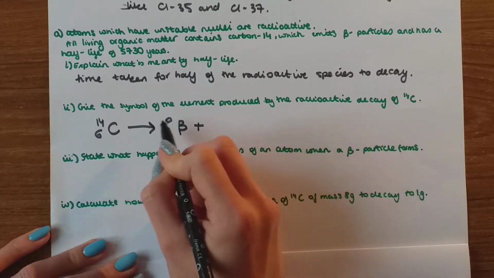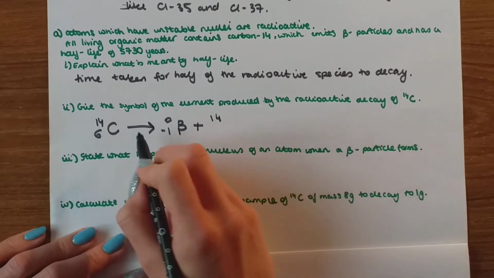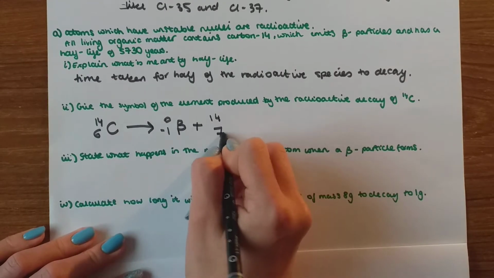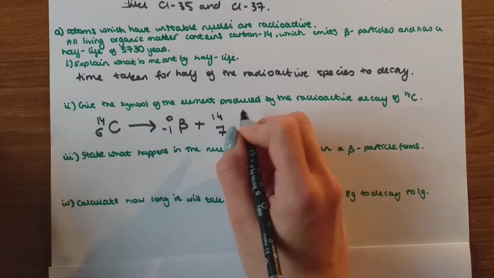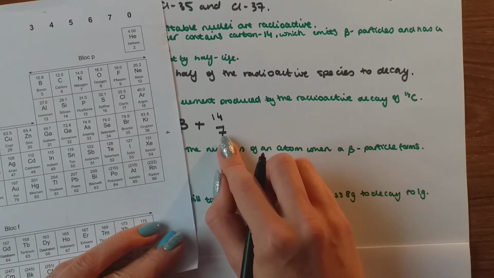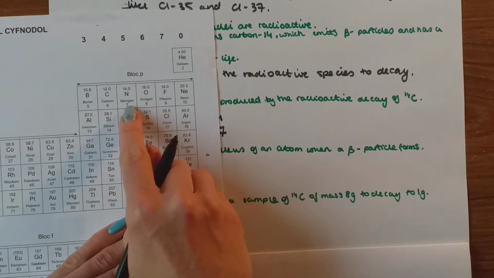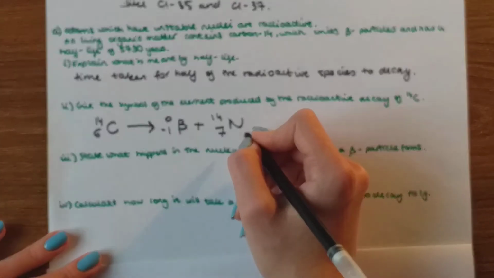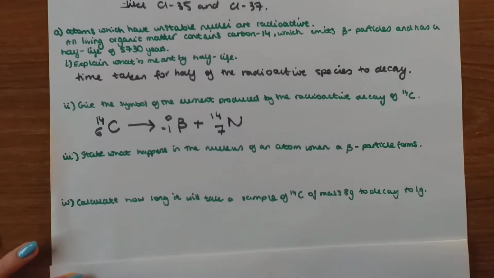So what we gotta do next is just balance it. It's 14 on this side and we've got 0, so we still need 14 on this side. We've got 6 on the left hand side and -1 on the right hand side, so we need 7. 7 minus 1 would be 6, and 6 on this side. Now what we gotta do is look at the periodic table again. So we always look at the atomic number when we're trying to find the matching element. So it has 7, and the element with atomic number 7 on the periodic table is nitrogen. That's why the element produced by the radioactive decay of carbon-14 is nitrogen.